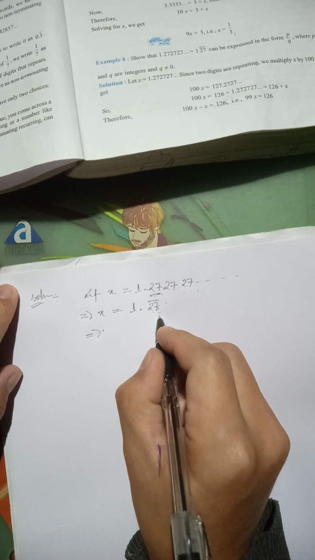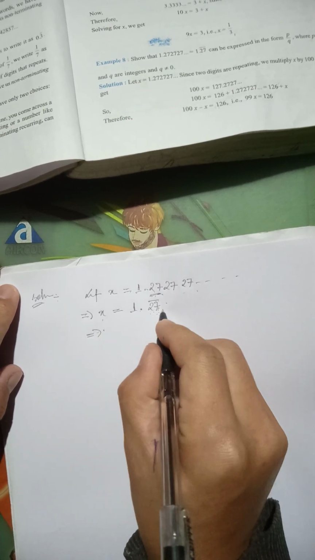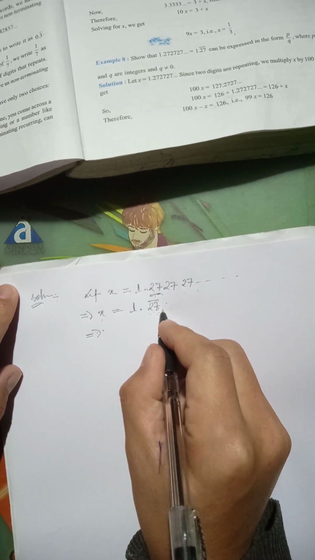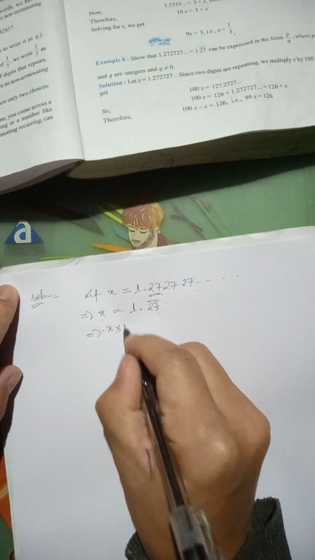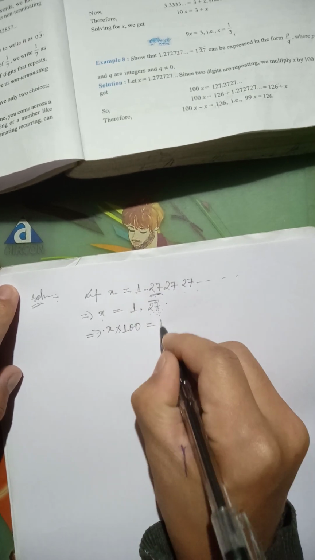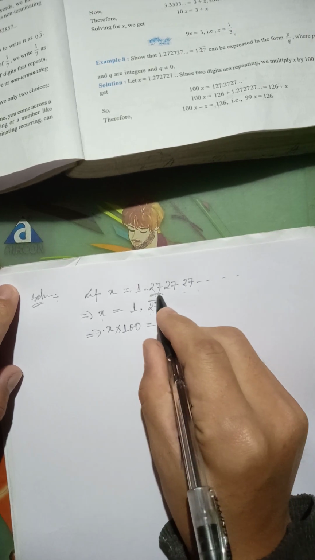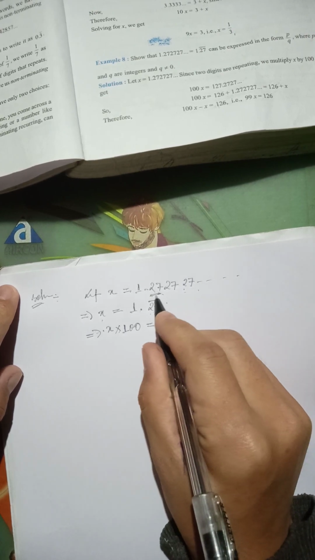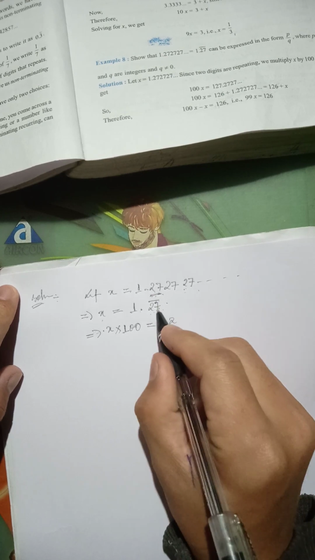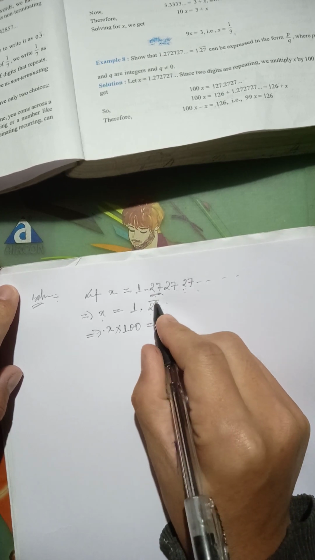If it is two digits, then you have to multiply both sides by 100. So x into 100 equals 1.27 bar. Actually, bar means you have to express it in this form, and we just express it in short form using the bar.